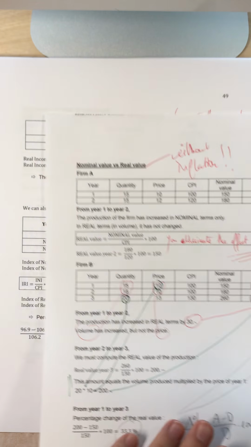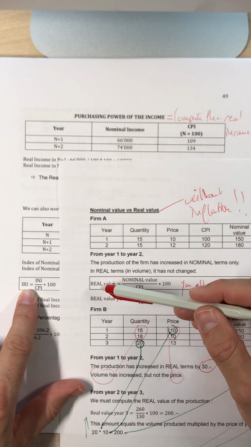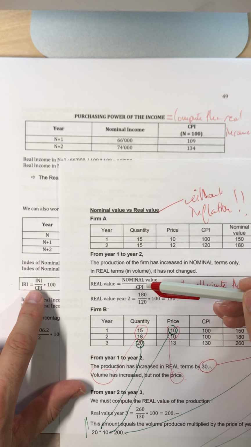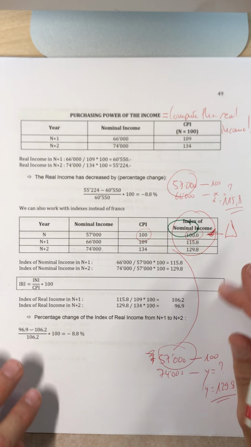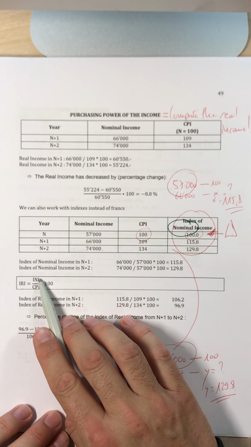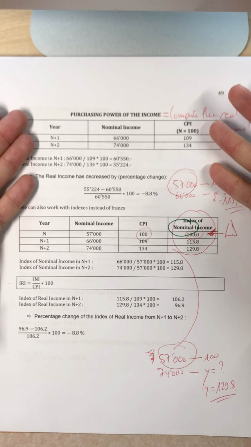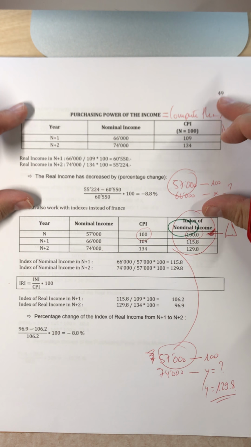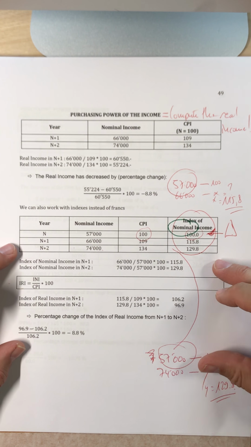So that's exactly the same. Real value, index of real income, is nominal value, index of nominal income over CPI times 100. So use the same kind of formula. Index of real income, it's the index of nominal income over CPI times 100. So that's the same kind of exercise we did at the top of the page with figures. Now we work with indexes.